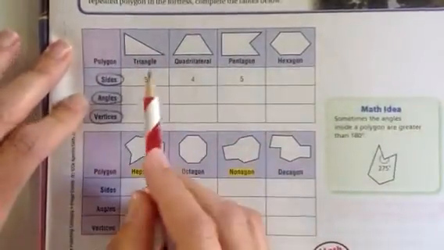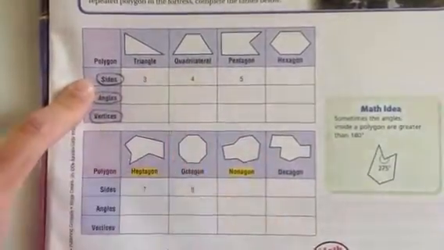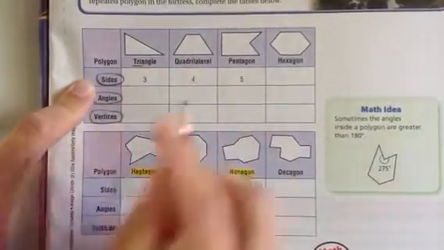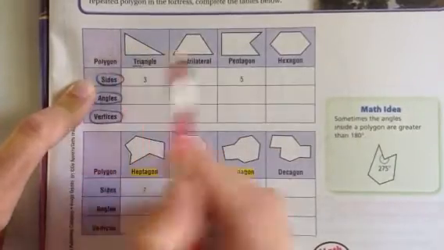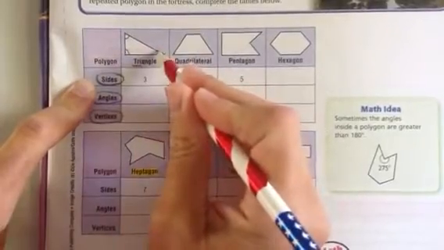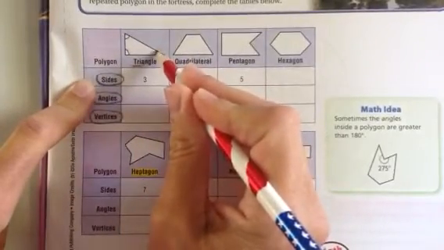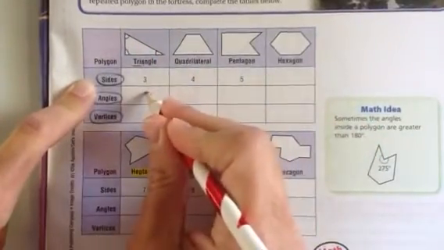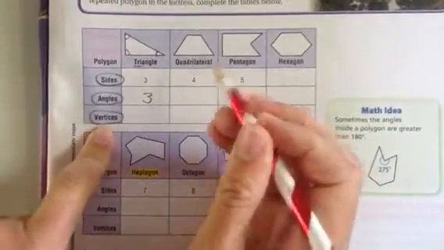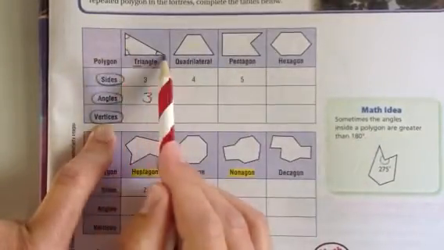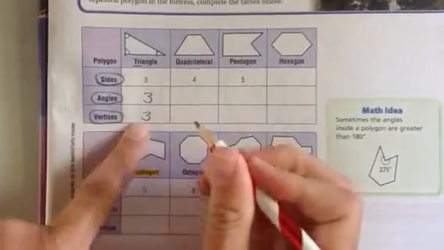Okay, so if you look at the triangle, think about tri. What does tri mean? Think of the prefix here. Tri means three, and we can count 1, 2, there's three sides. There's three angles. You're going to see this little hash mark here for an angle. That's where the lines meet. There's three angles. And also where the lines meet are the vertices, and there are 1, 2, 3 on the triangle.